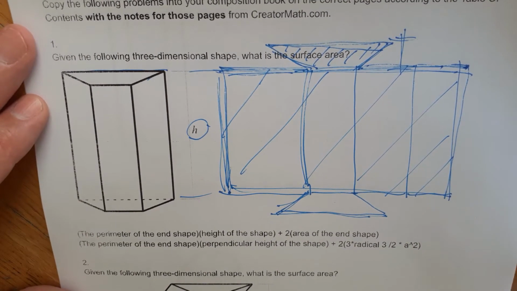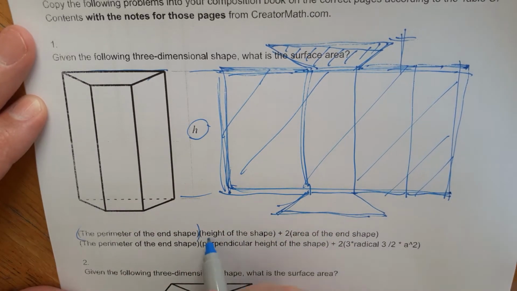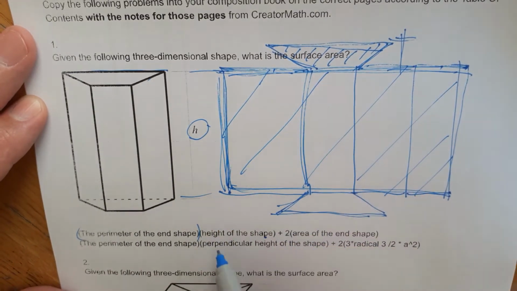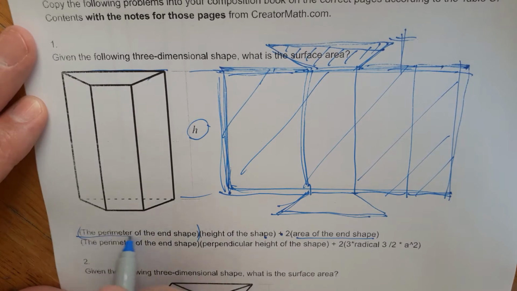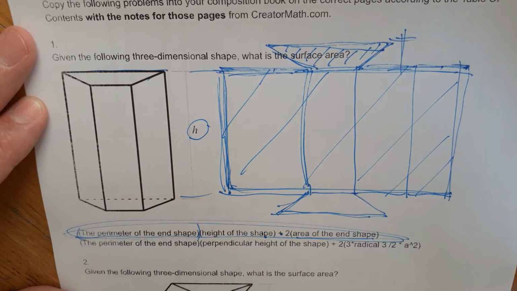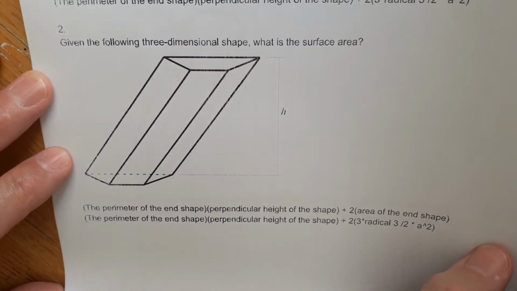They're going to talk about this formula sort of conceptually with us. So the perimeter of the end shape is what we did to come up with this length, times the height of the shape, which is this length. That gives us the rectangle. Adding to it 2 times the area of the end shape. So this is a great illustration of how to find surface area of this shape. Sometimes we start memorizing formulas in math, and it really doesn't help us much because we can never remember. But if we can remember the way to unfold it and then think about coming up with the pieces of the entire thing, then it makes a formula a little bit more acceptable to us.